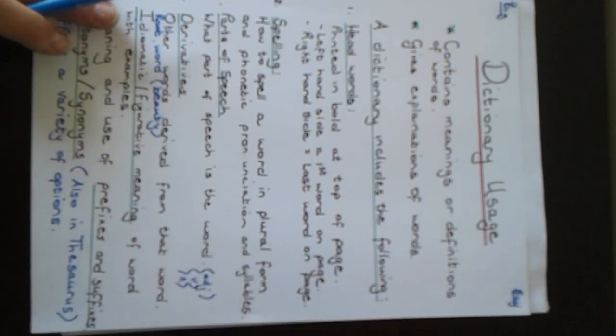Go and use the dictionary and or your thesaurus, which also contains a variety of options of antonyms and synonyms. Instead of using big, you can look up words and you will find maybe gigantic, monstrous, humongous. There are so many other words that you can use instead of the word big. Right.